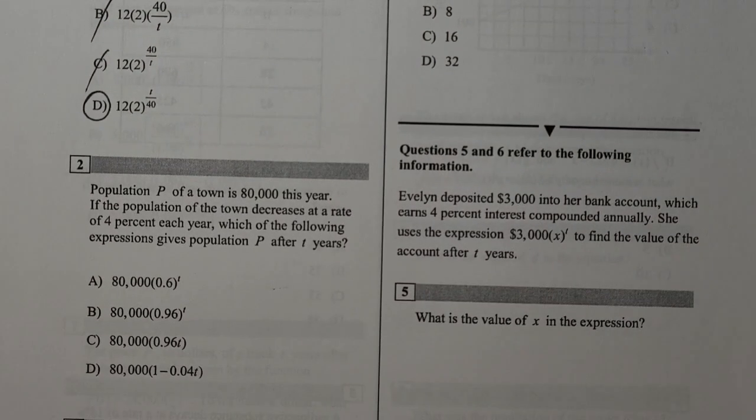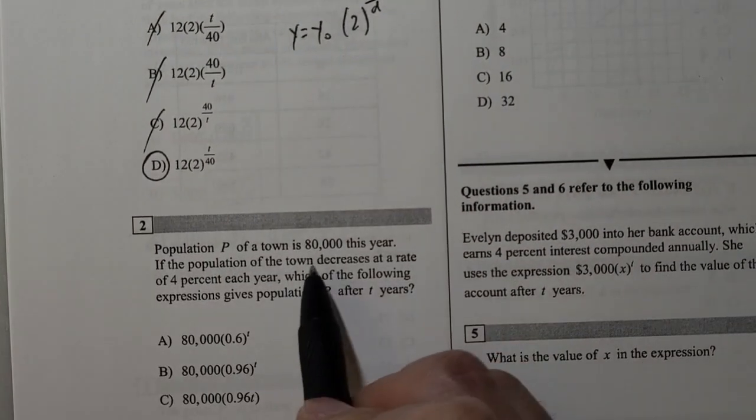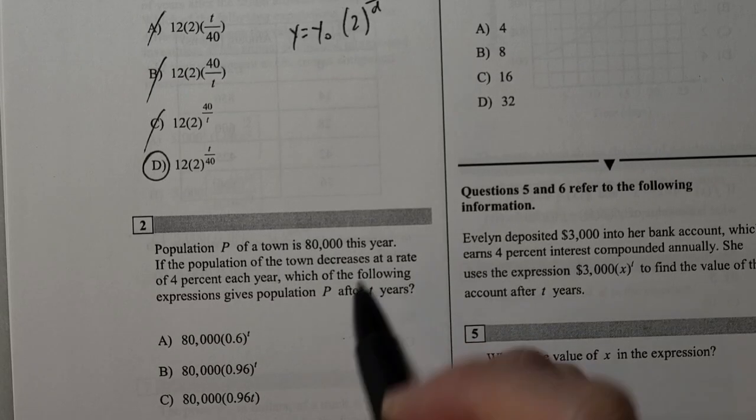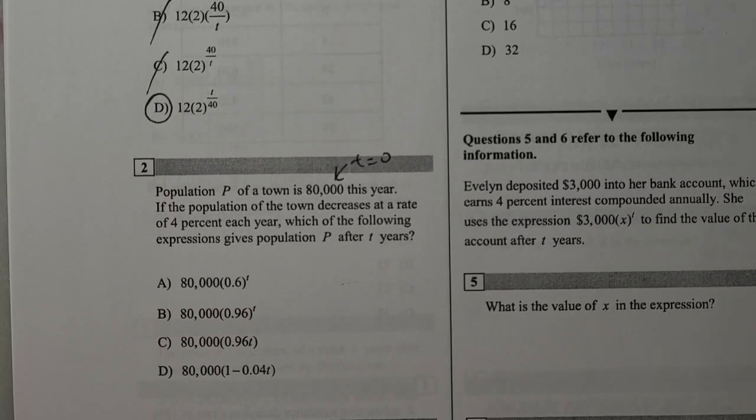Okay, next. Population P of a town is 80,000 this year. If the population of the town decreases at a rate of 4% each year, which of the following expressions gives the population P after t years? Okay, so let's use a similar tactic to what we did there. Let's see if we can eliminate anything. The population of a town is 80,000 this year, so again, this is when t is 0. Okay, can we eliminate anything?